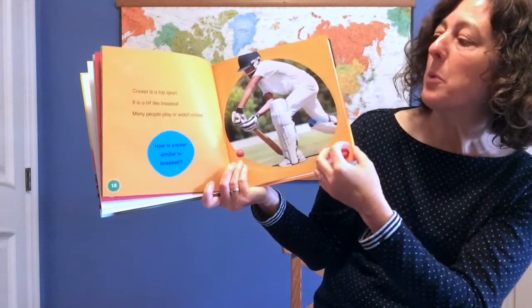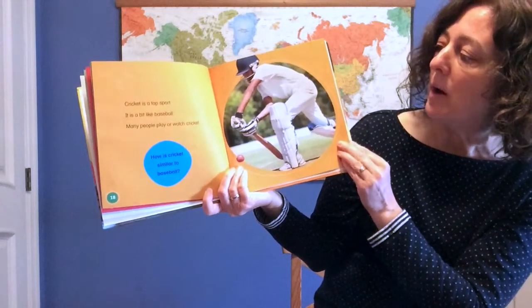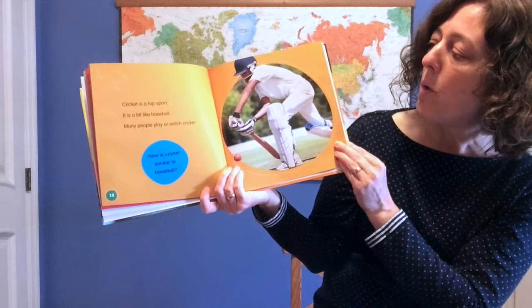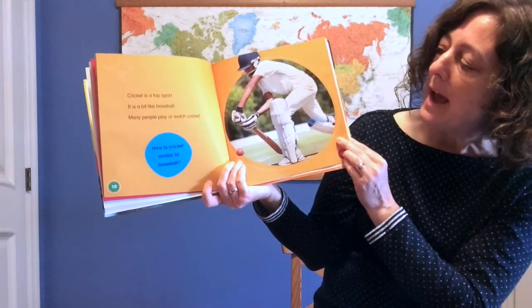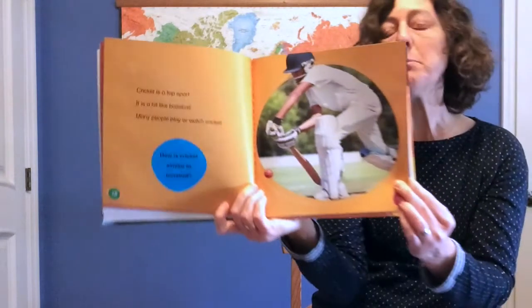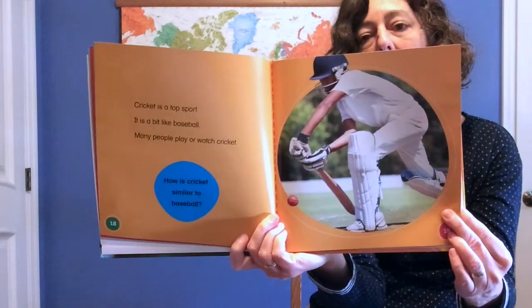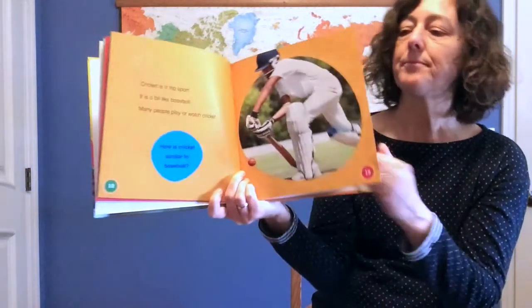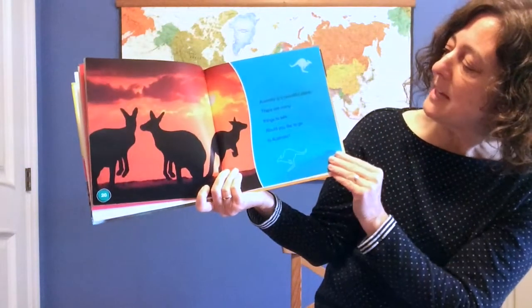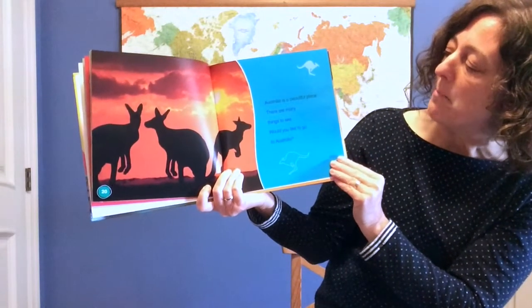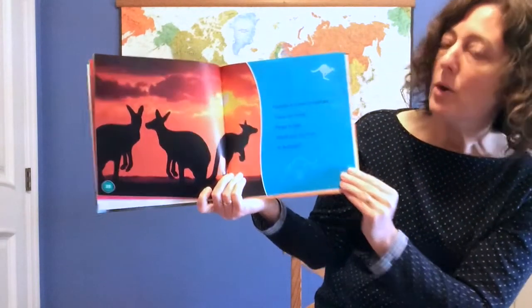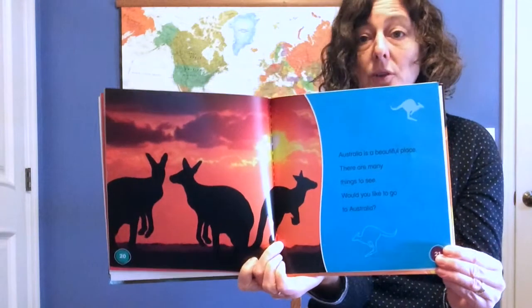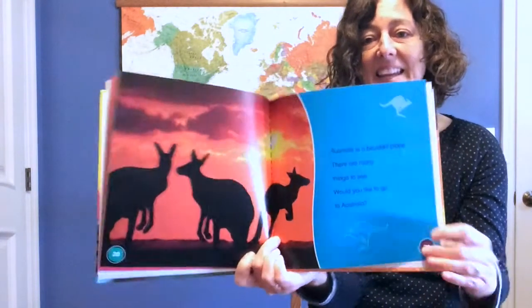Cricket is a top sport. It is a bit like baseball. Many people play or watch cricket. How is cricket similar to baseball? Take a look. What do you think? Australia is a beautiful place. There are many things to see. Would you like to go to Australia? The end.